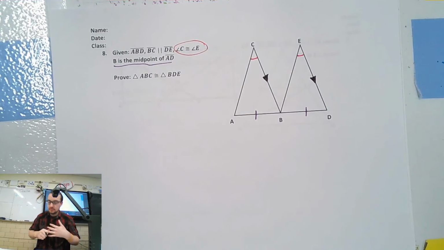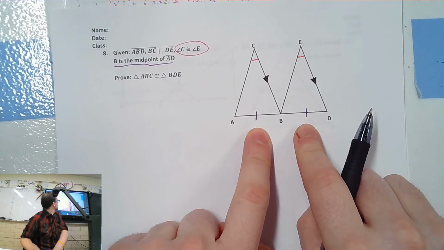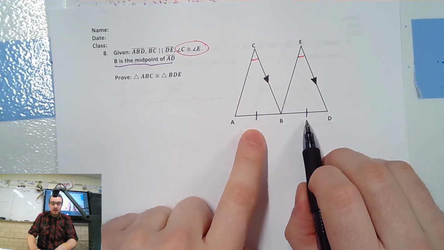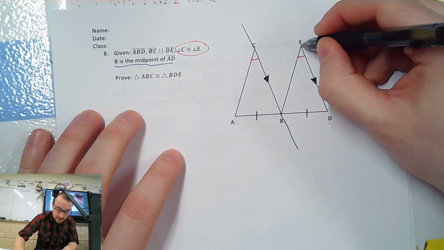I forgot which thing it is, but wouldn't you be able to say that AB and DB are congruent because that was given to us? Yes, this is the midpoint, so you can say that. So we got that. All right, so I'm going to extend my parallels. That's always a good idea.